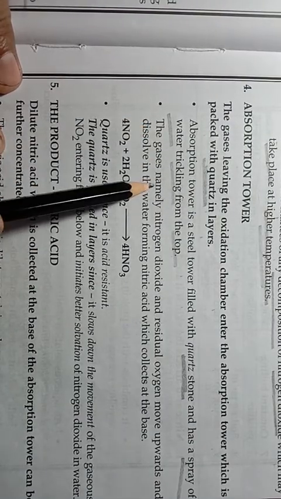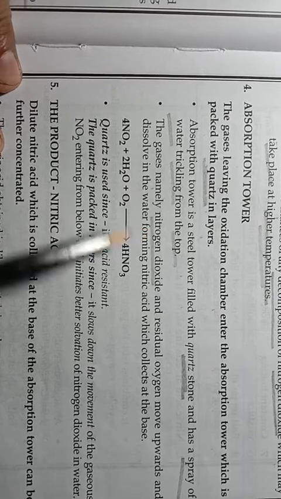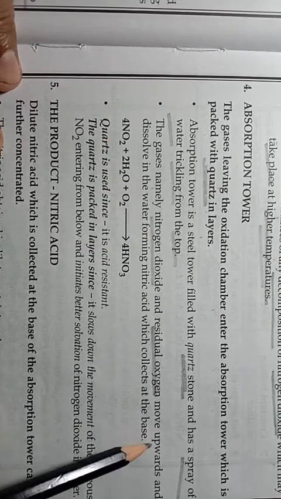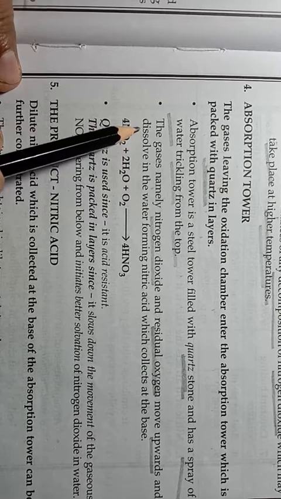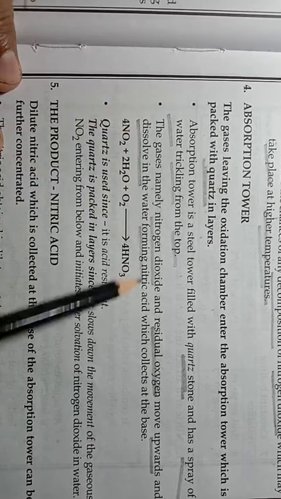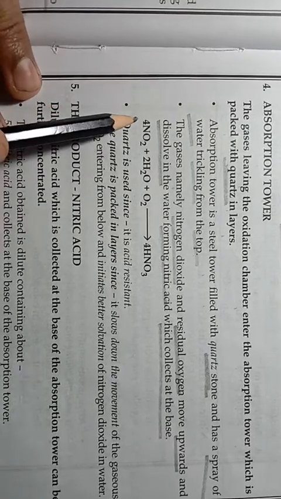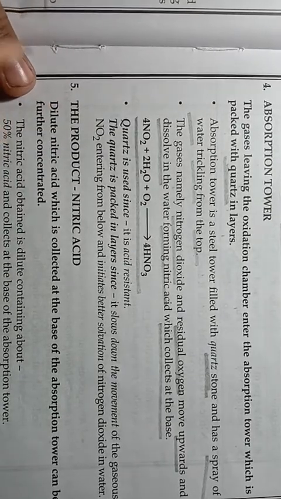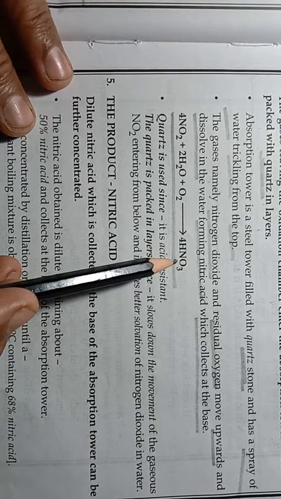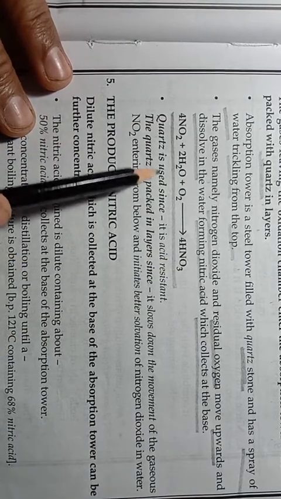The gases, namely nitrogen dioxide and residual oxygen, move upwards and dissolve in the water, forming nitric acid, which collects at the base. So this is the formation of nitric acid.